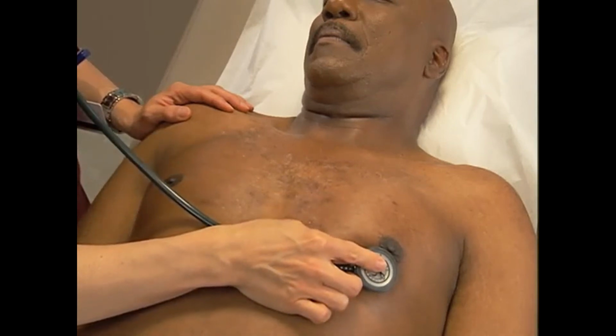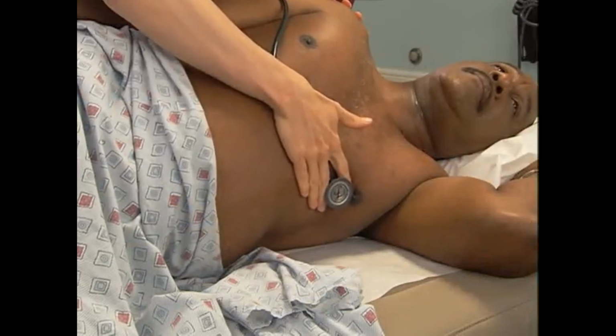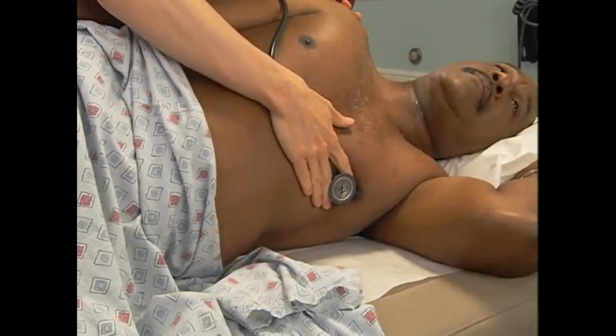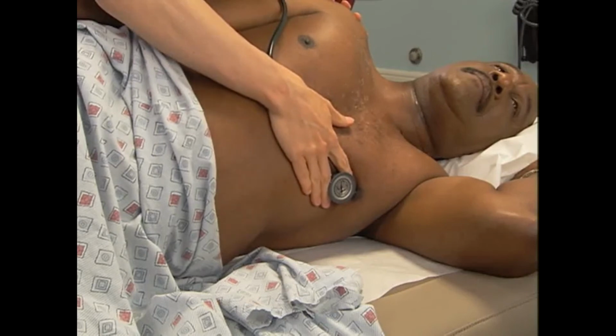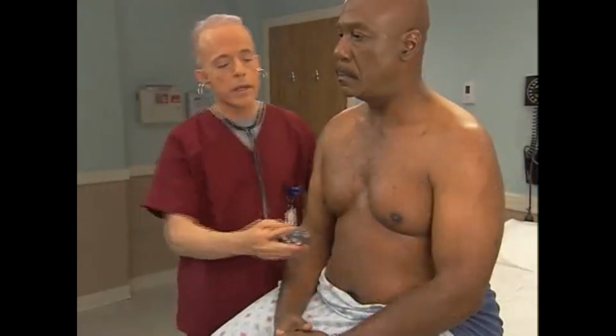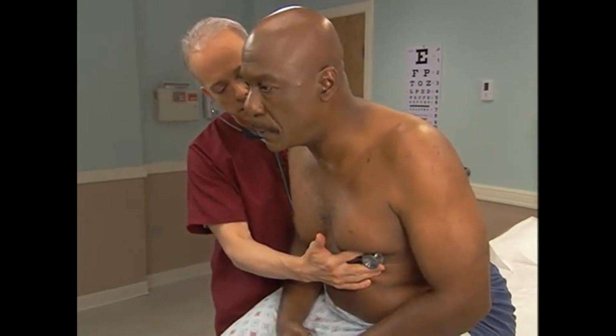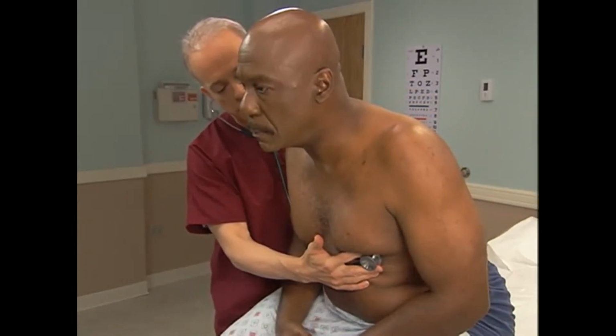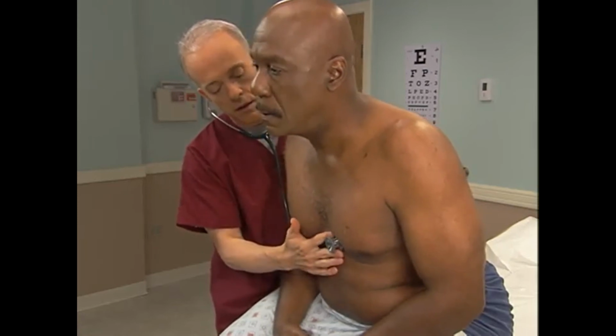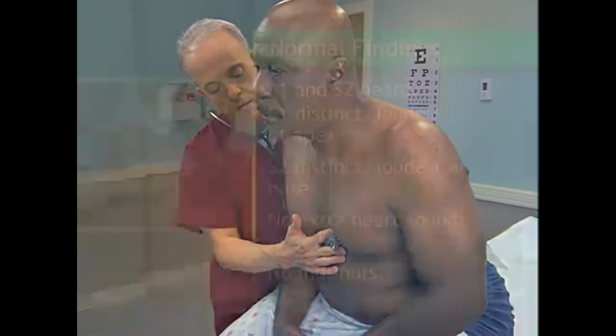Murmurs are also affected by the client's position. So in addition to auscultating with the client supine, auscultate with the client in a left lateral position, placing the bell of the stethoscope at the apex of the heart. Okay, I need you to lean forward and exhale for me. And then auscultate with the client sitting up. Auscultate with the diaphragm over the apex, then along the left sternal border.